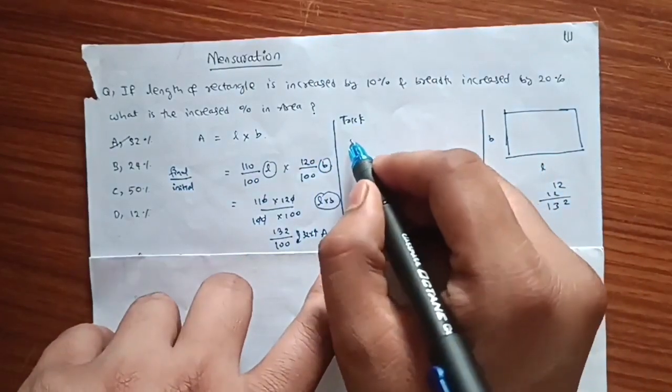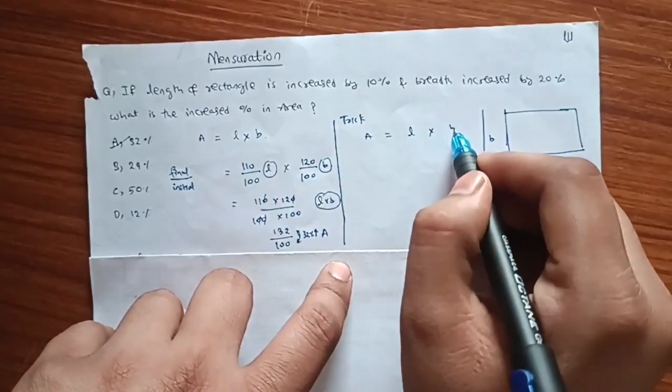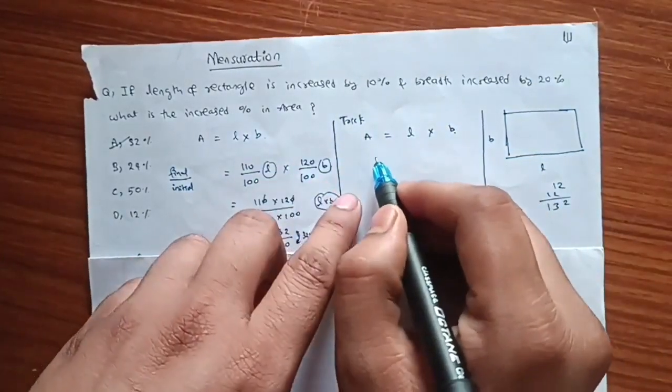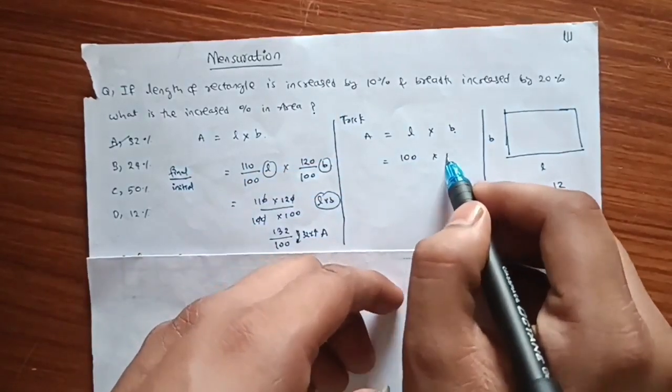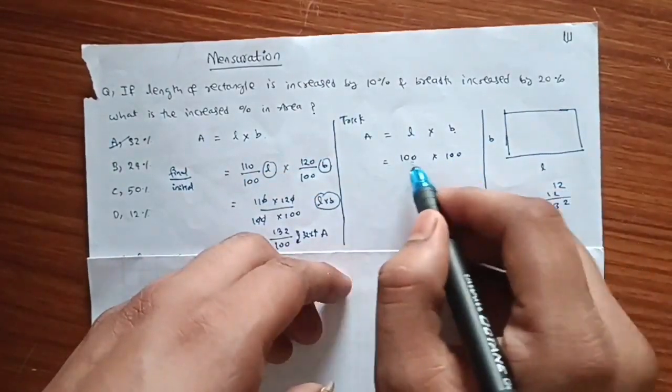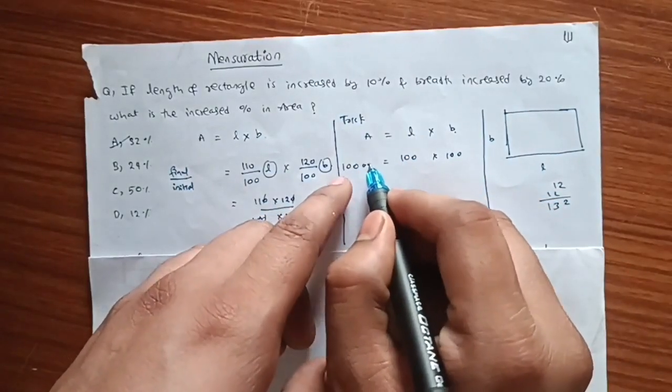So the trick is: area equals length into breadth. Initially the length is 100% and the breadth is 100%, so 100 into 100 is 10,000.